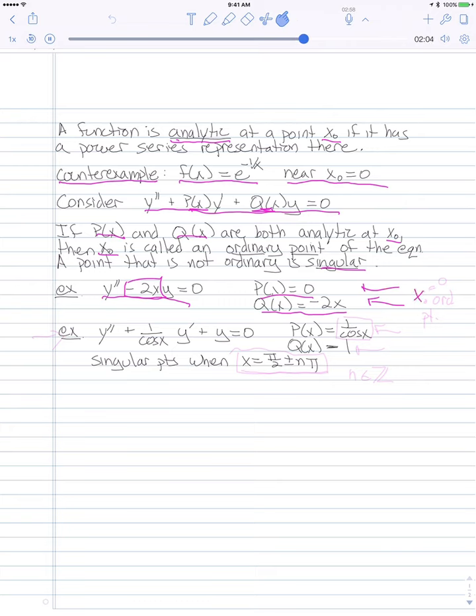I should write that down. X naught is an ordinary point. X naught equals 0. On the other hand, this differential equation here, y double prime plus 1 over cosine x y prime plus y equals 0, our q of x is 1, our p of x is 1 over cosine x. And this is going to fail to have a power series whenever the denominator is equal to 0.